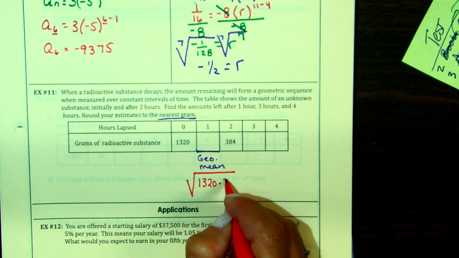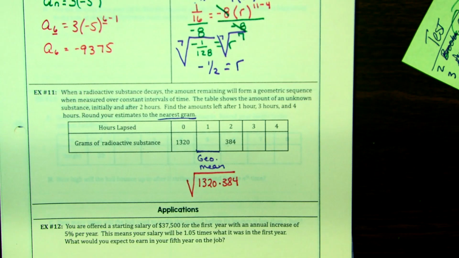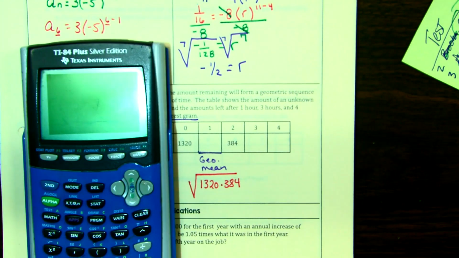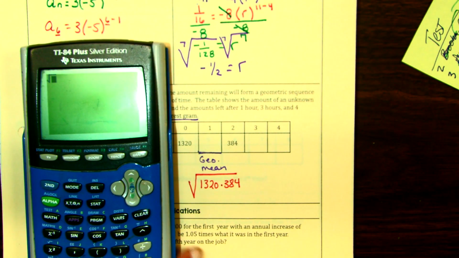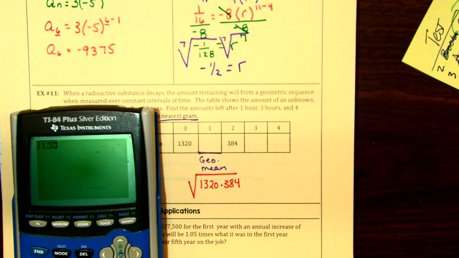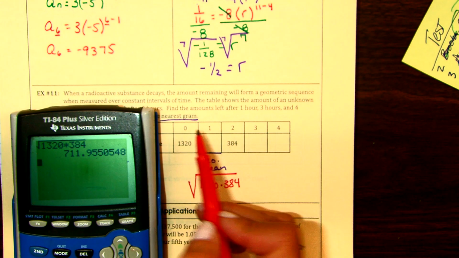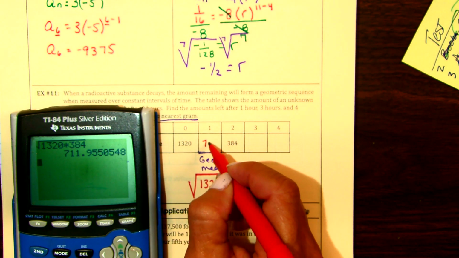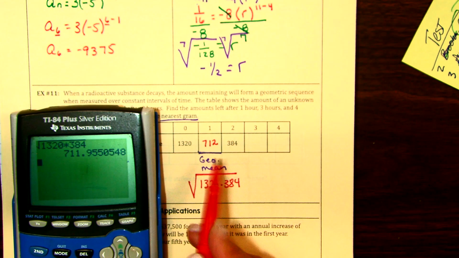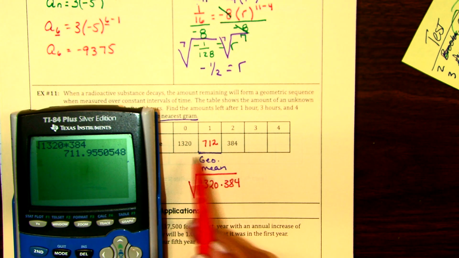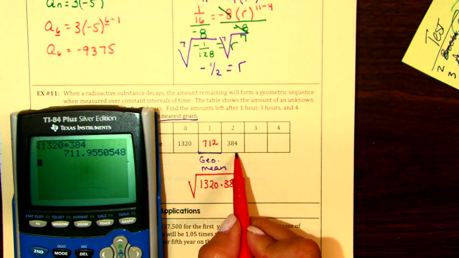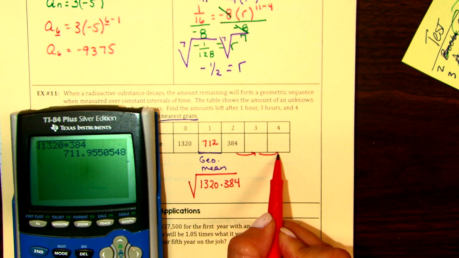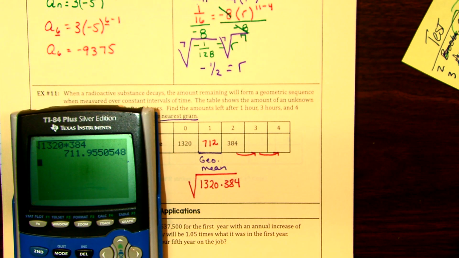1320 times 384, and do it right in your calculator. So put your radical, your square root, 1320 times 384, and we get this number, and it's normal to get decimals and stuff. It already told us we're going to round to the nearest gram, so that would be 712. That number makes sense. It's in between those 2 numbers. Now, how are we going to find this number and this number? Anybody have an idea?